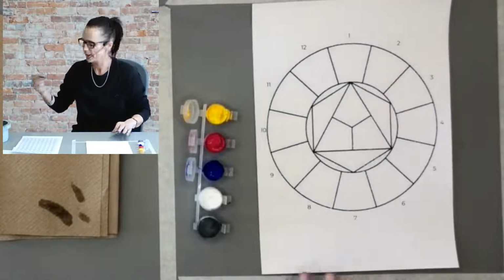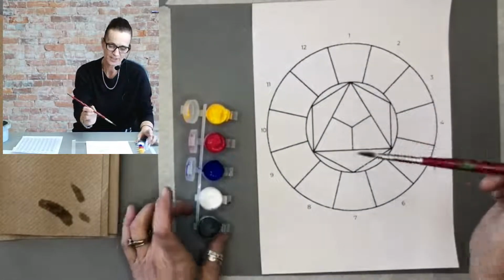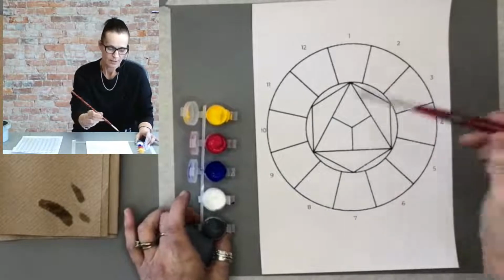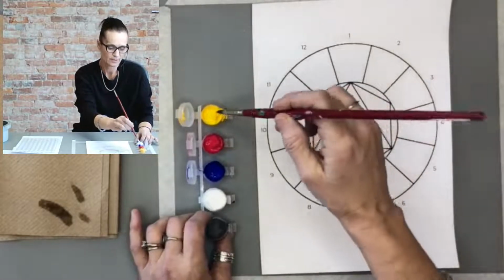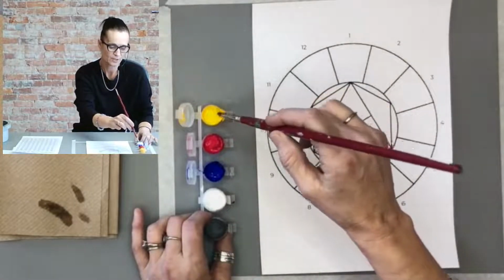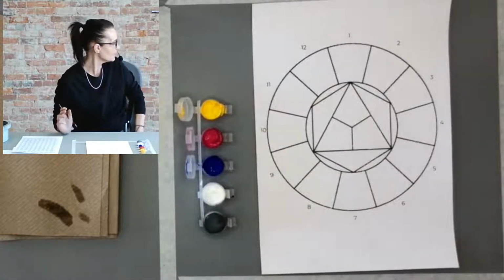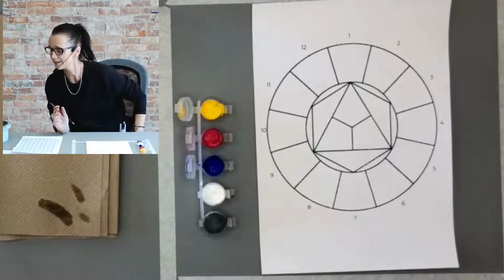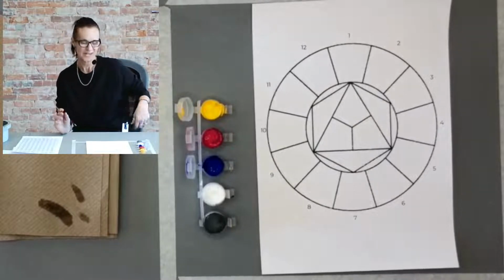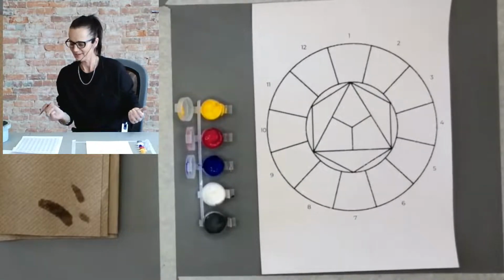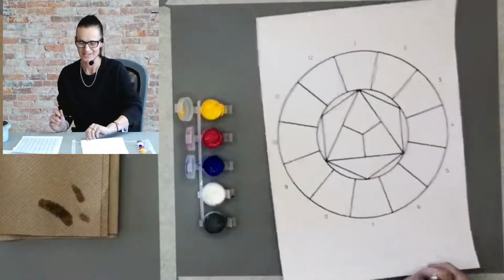So we're going to start, and we're all going to start with the same color, and I'm going to start with red. Actually, I'm not, because yellow's at the top. So I'm actually going to start with yellow, and I don't have a palette, so I'm going to ask Steph to grab me a palette. Because I can't grab paint out of a pot. That's not going to work.